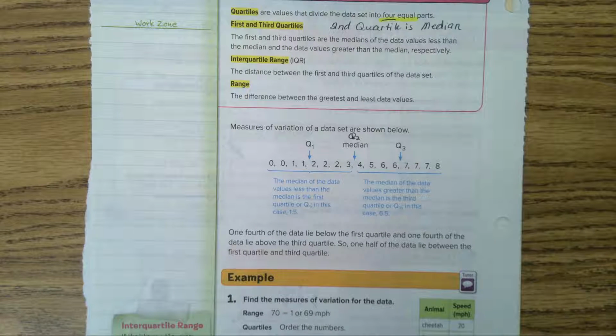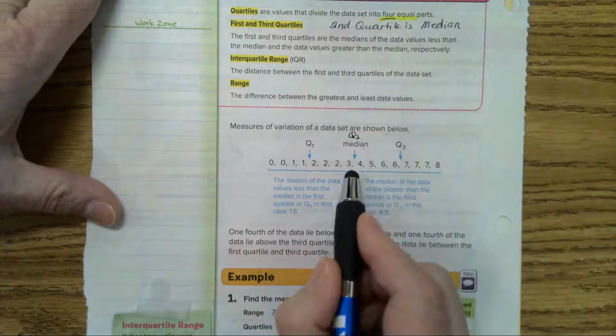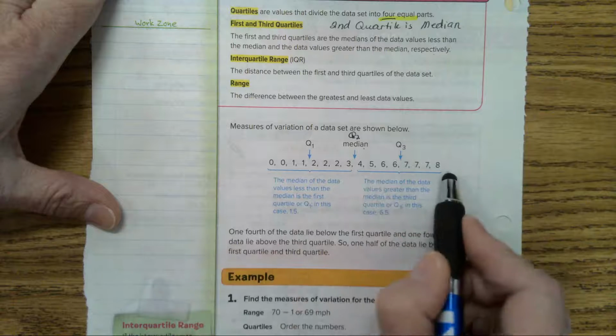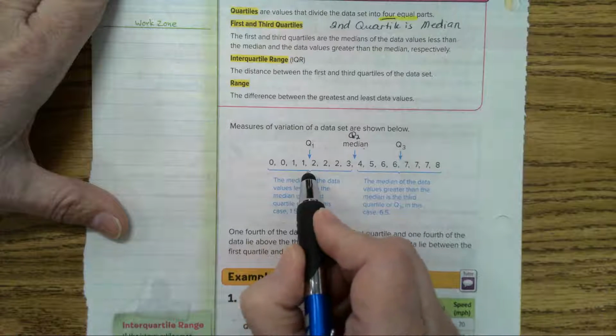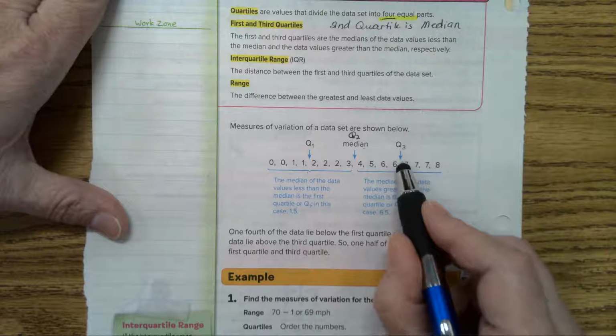So what you do is you're finding a lot of middle numbers. Median is your middle number. Then you have this group here, the lower half and the upper half. You see that? Well, the middle number in the lower half is your Q1, and the middle number in the upper half is your Q3.